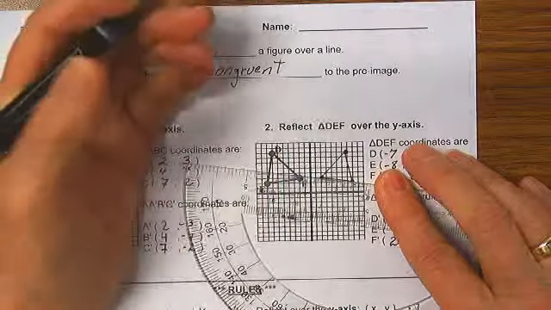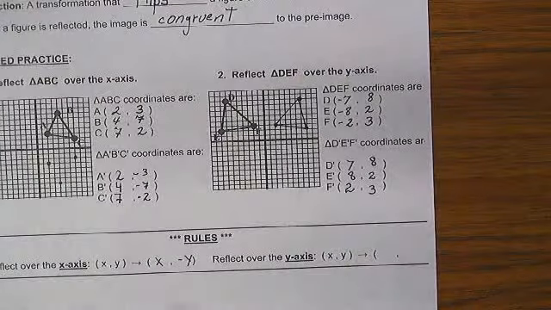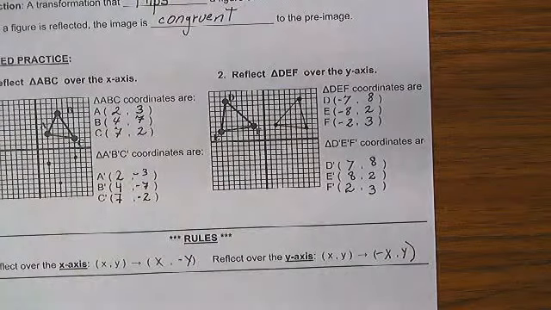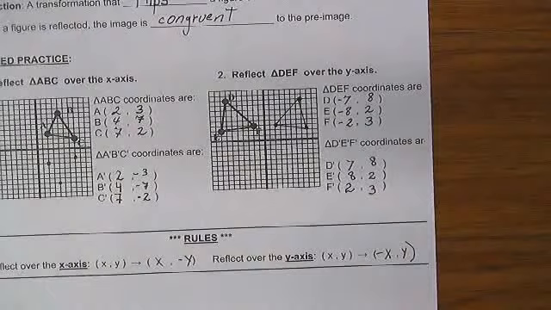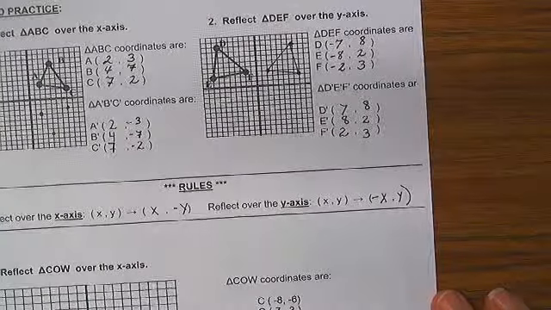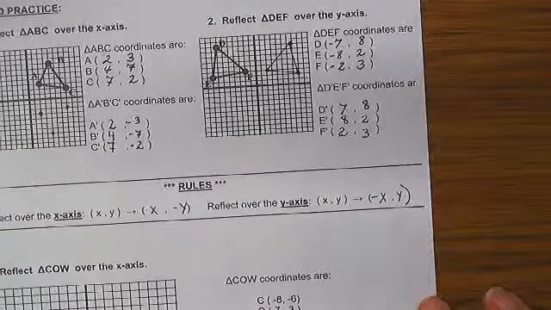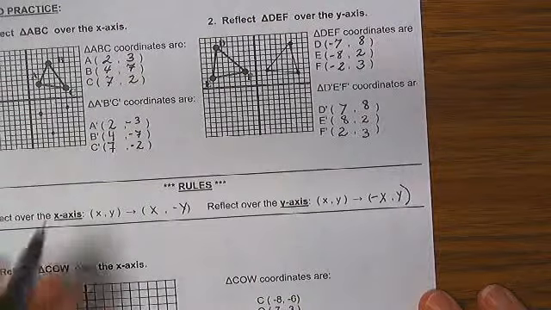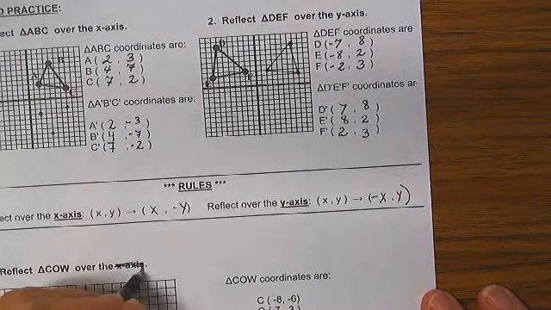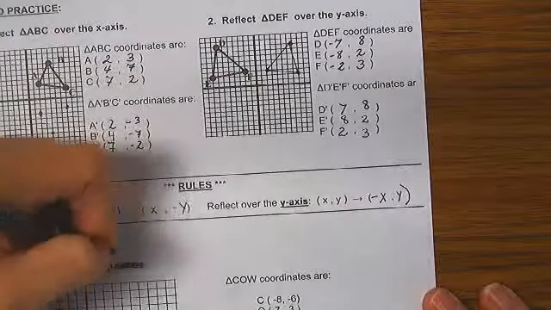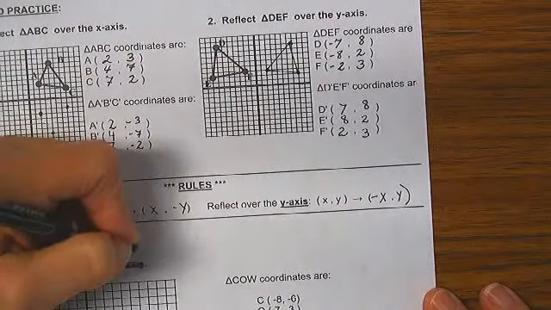Usually they will give us a much more interesting problem, such as, given a triangle COW, we're not going to reflect over the x-axis. We're going to reflect over perhaps y equals x.